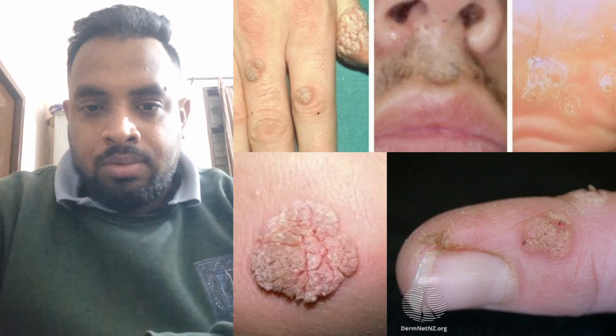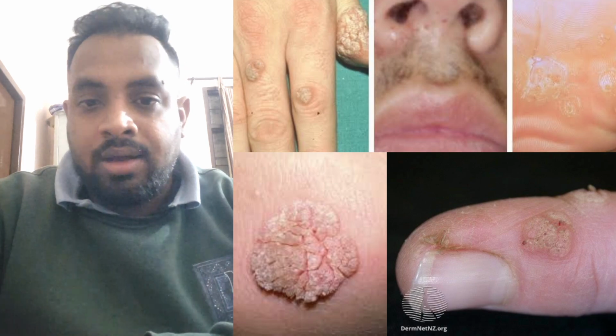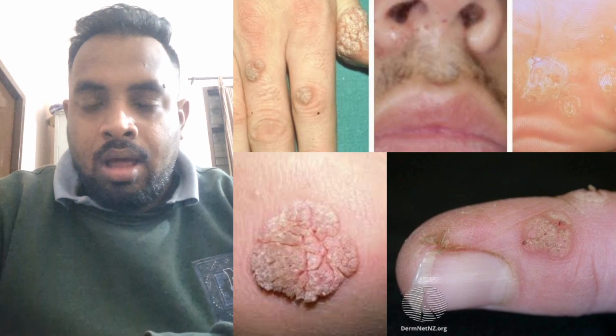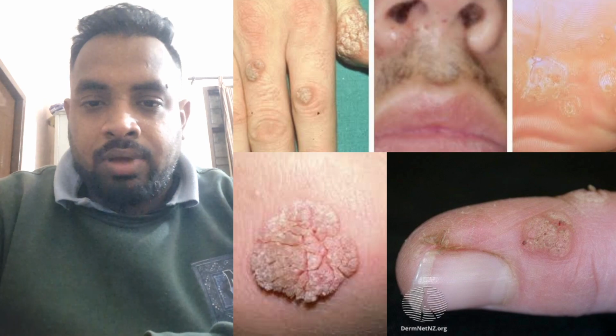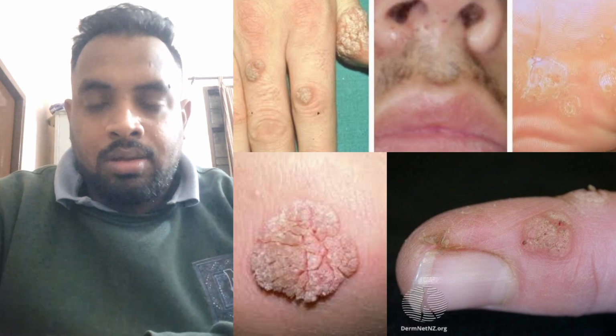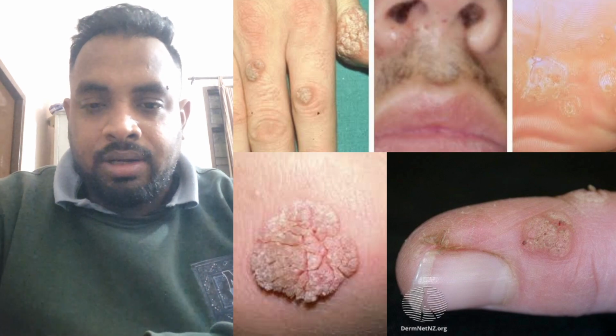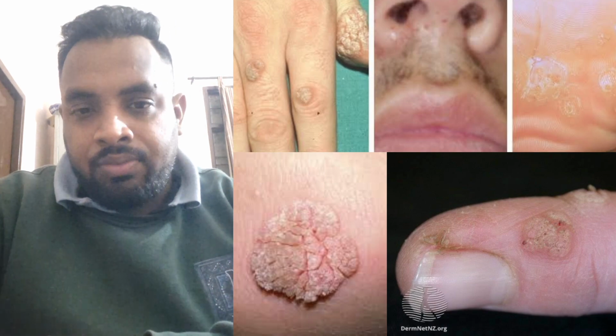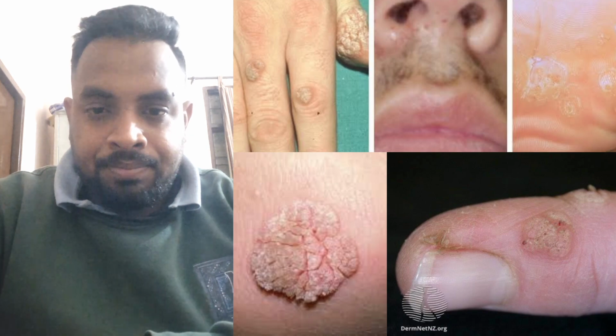In women having this viral load in their body, there are fair chances that the female patient can get cervical cancer or other uterine cancer linked with this strain of human papillomavirus.